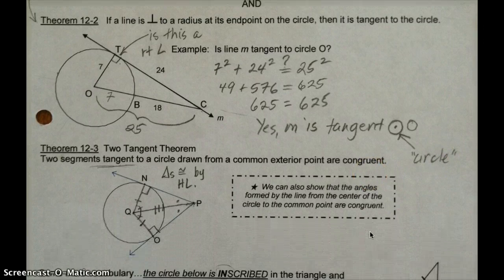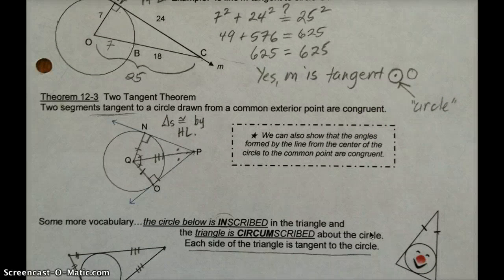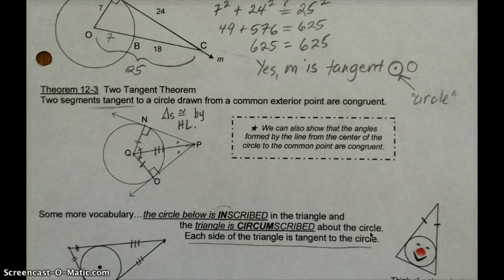So that's that theorem. There's another theorem, Theorem 12.3. This is the two tangent theorem. If we know that two segments are tangent to a circle and they're drawn from a common exterior point, this point is called an exterior point because it's on the outside of the circle. And if these lines are both drawn from the same point and both tangent, then they are congruent.